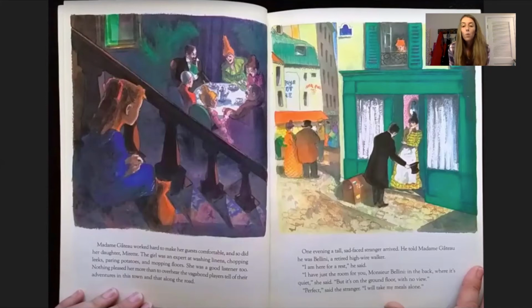Nothing pleased her more than to overhear the vagabond players tell of their adventures in this town and that along the road. One evening, a tall, sad-faced stranger arrived. He told Madame Jatou he was Bellini, a retired high-wire walker. "I am here for a rest," he said. "I have just the room for you, Monsieur Bellini, in the back where it's quiet," she said, "but it's on the ground floor with no view." "Perfect," said the stranger. "I will take my meals alone."